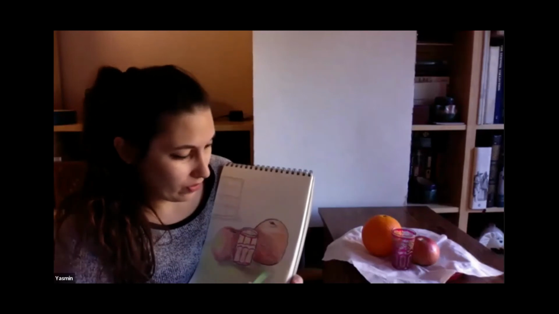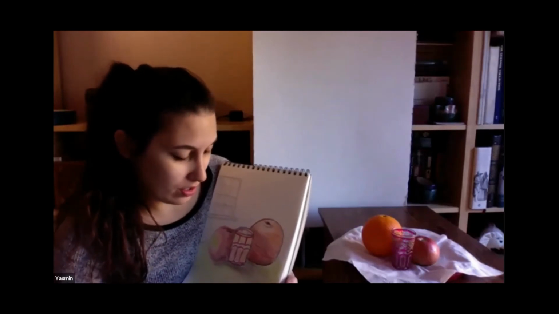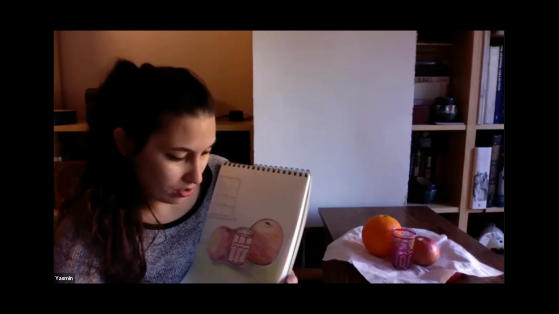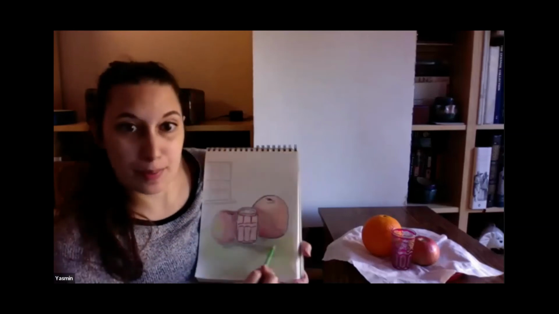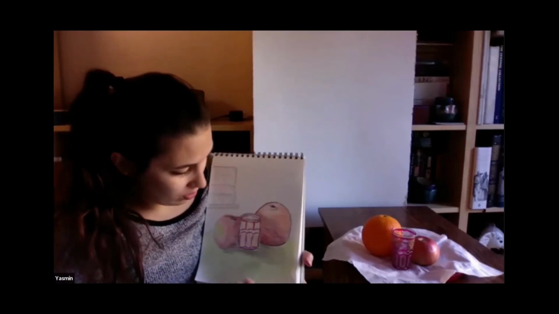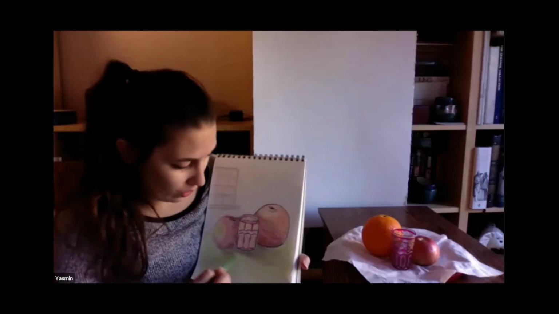But I don't think I'm going to change my mind too much, so I'm going to color it in a little bit darker. And I went over the part that is shadow, so it looks like the shadow is part of the table as well.